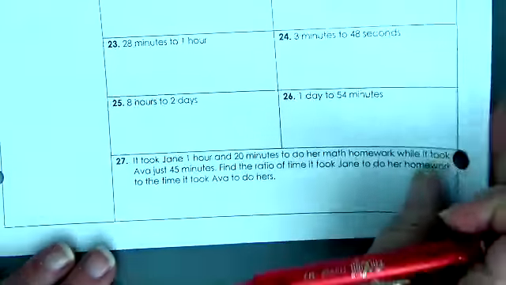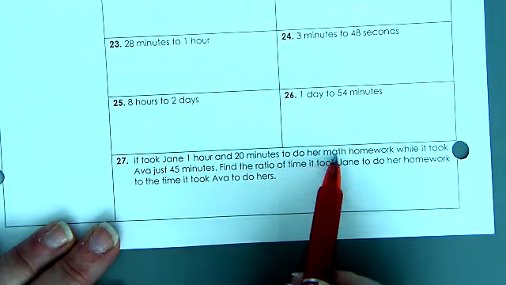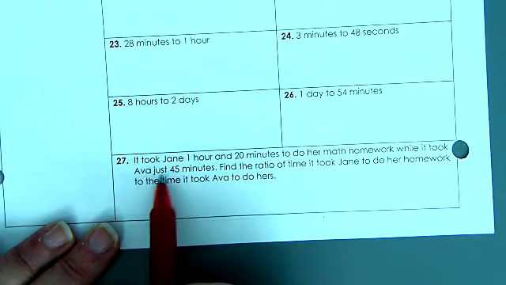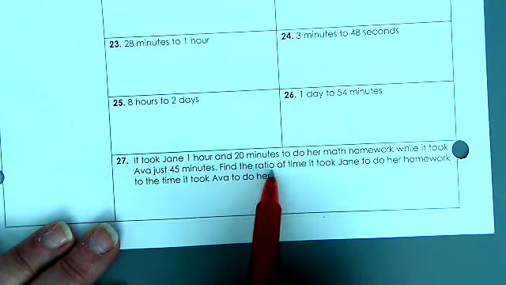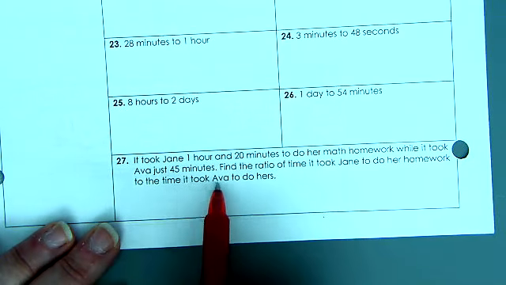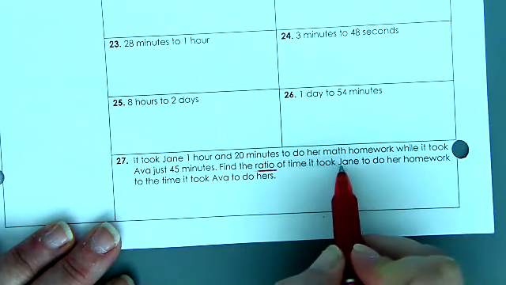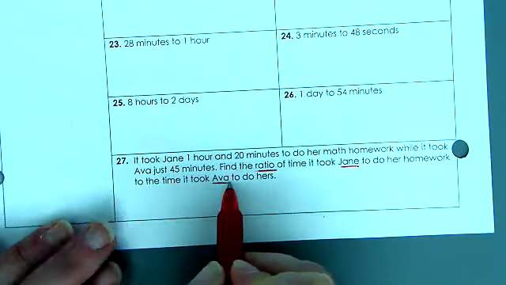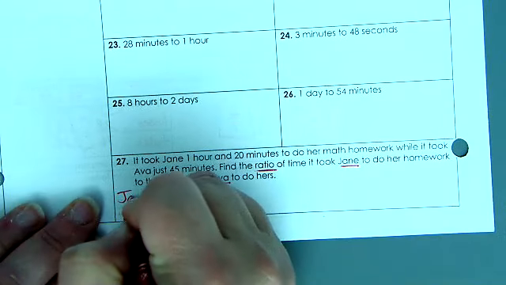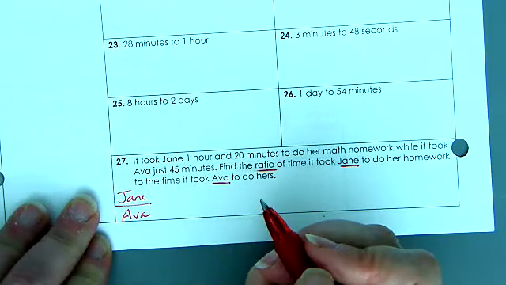Okay, jumping down to 27. It took Jan 1 hour and 20 minutes to do her math homework, while it took Ava just 45 minutes. Find the ratio of the time it took Jan to do her homework to the time it took Ava to do hers. So I'm wanting to find the ratio of Jan to Ava. So that's where I write my word ratio, Jan to Ava.